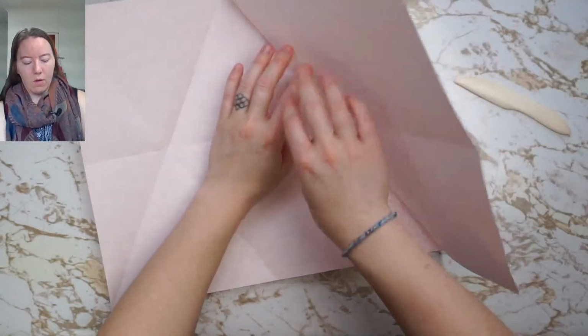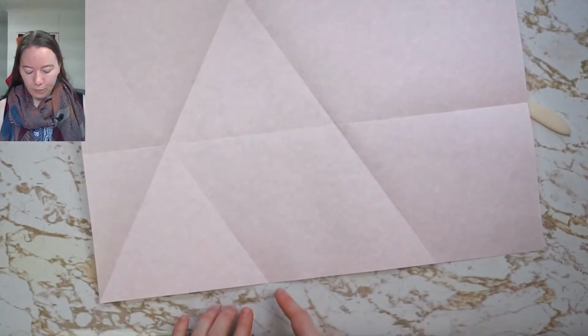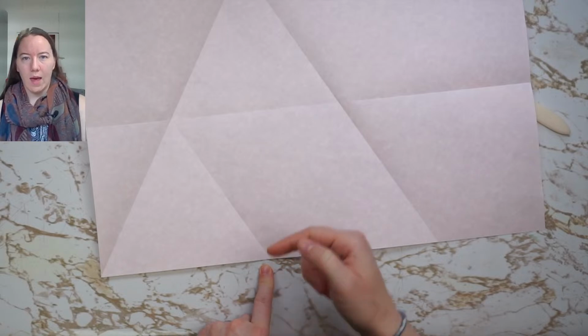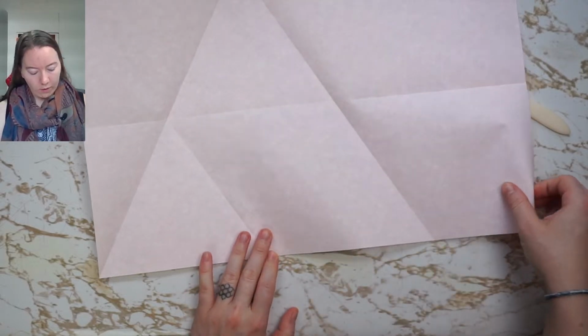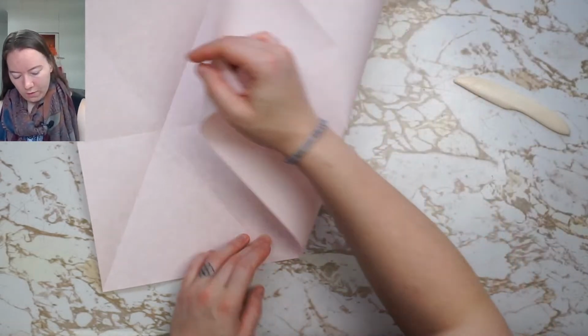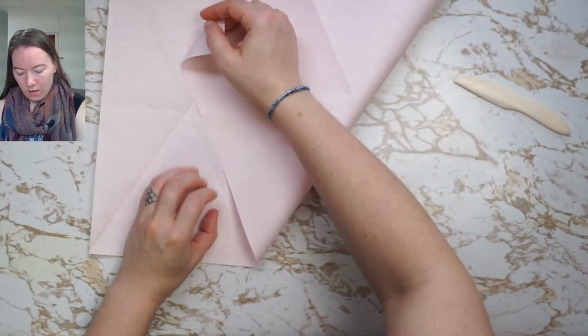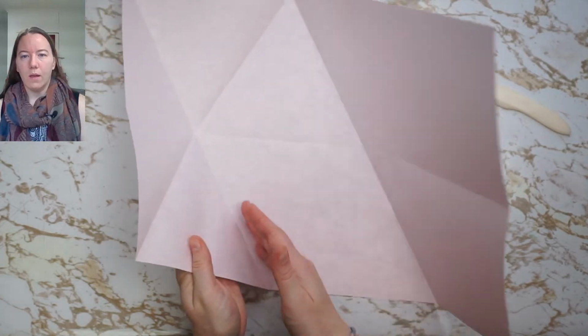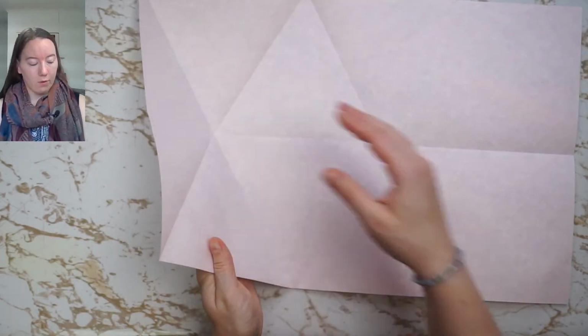And then opening that one, I have the same situation at the bottom as I had on the top. So I'm going to bring my bottom edge up along this first diagonal crease.